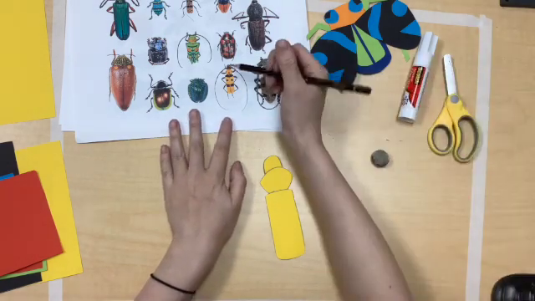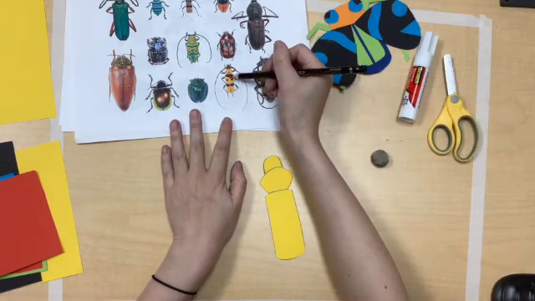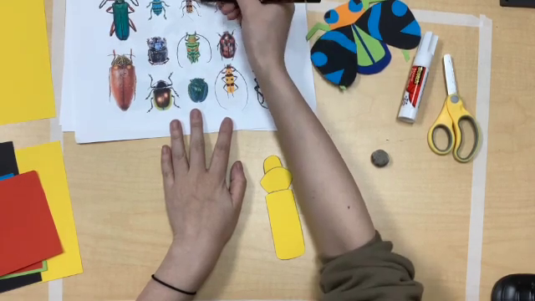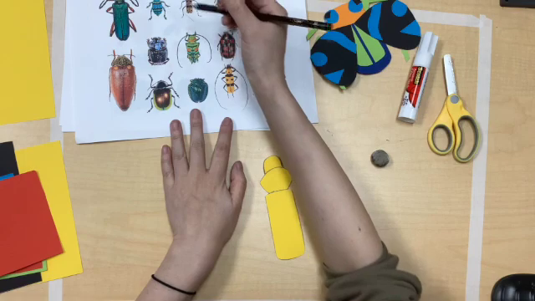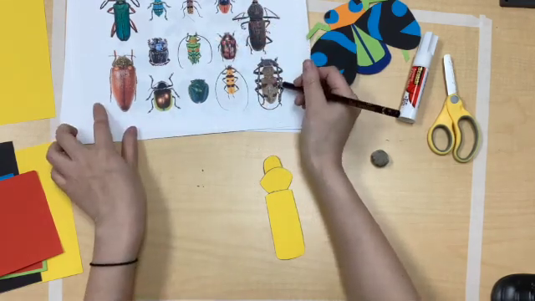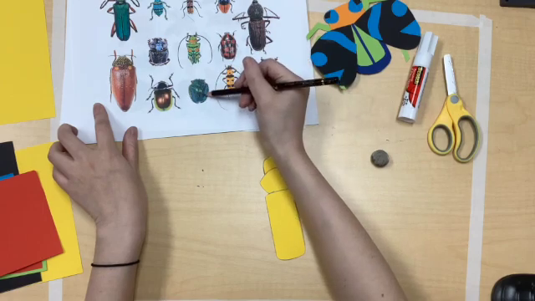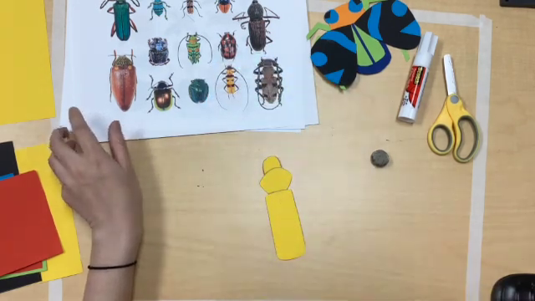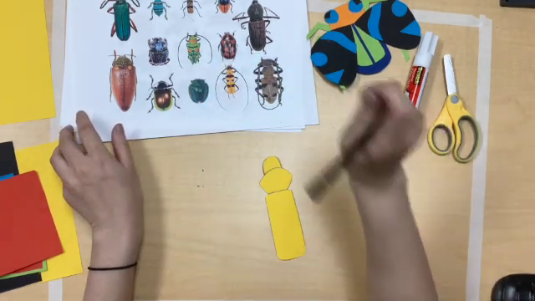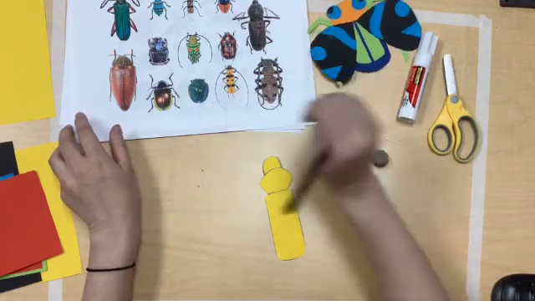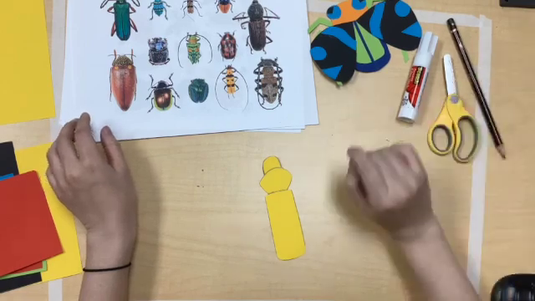Some of the bugs, right, they have wings on the back of their body. You can see all of these bugs have wings hiding inside of their body. Some of the bugs have different patterns. This one has big spots. This one has some stripes. This one has lots of teeny tiny dots. Oh man, if I wanted to do a bug like that, I don't think I should do it with the paper. I should probably make those dots with my markers or color pencils instead.